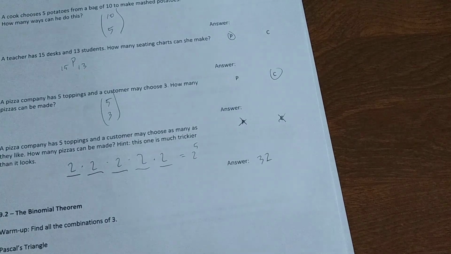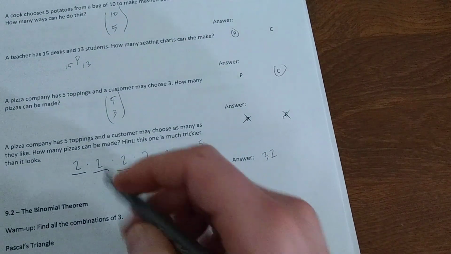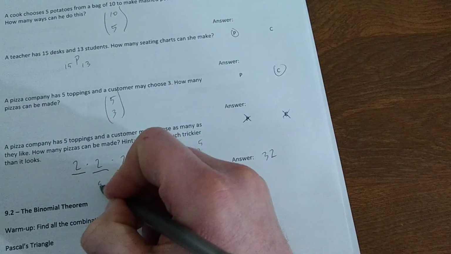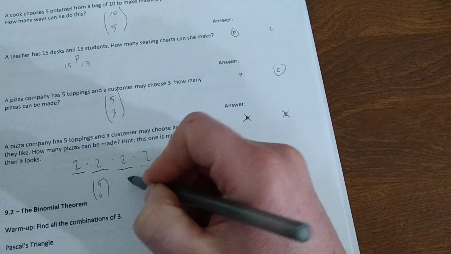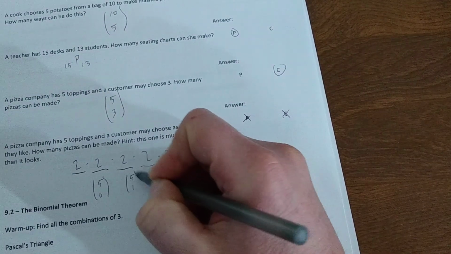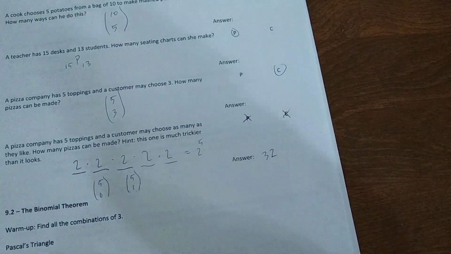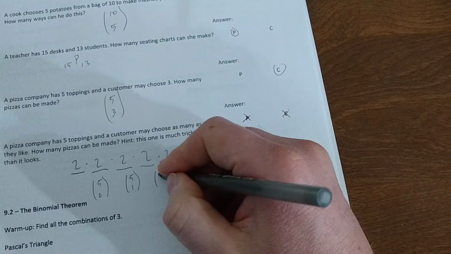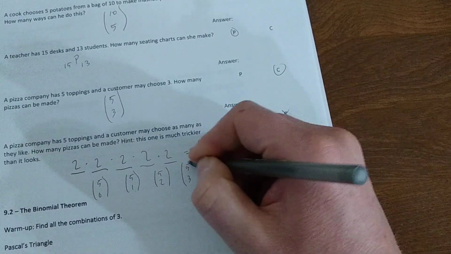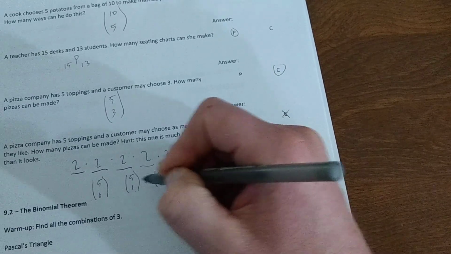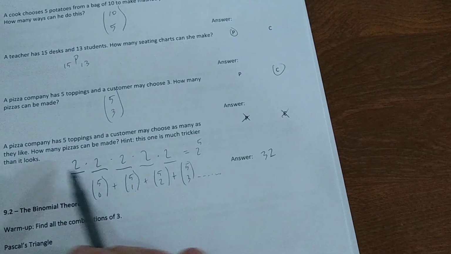Tricky stuff. If you wanted to think of it in combinations, order does not matter. So we would think of it as this. 1 pizza you could pick is 5 choose 0. Another pizza that you could pick is 5 choose 1. You could choose out of the 5 just to have 1 topping, and obviously order does not matter on a pizza. And then 5 choose 2, 5 choose 3. You get the idea, and you would take all of these options and add them all up, and that would give you the same result. Personally, I like the counting principle.